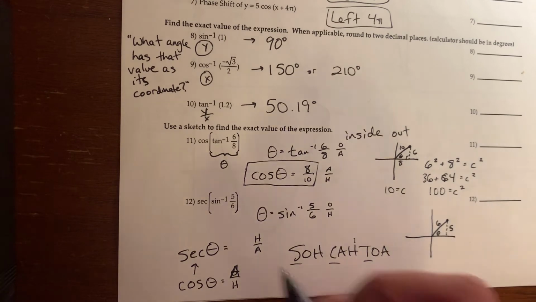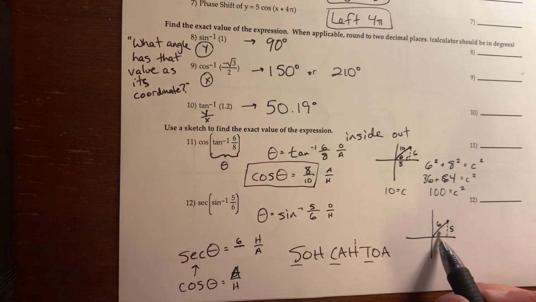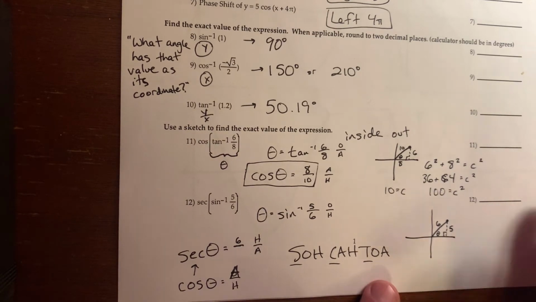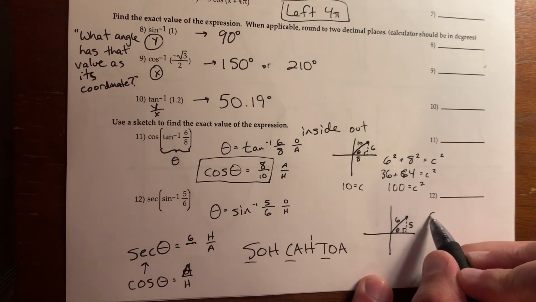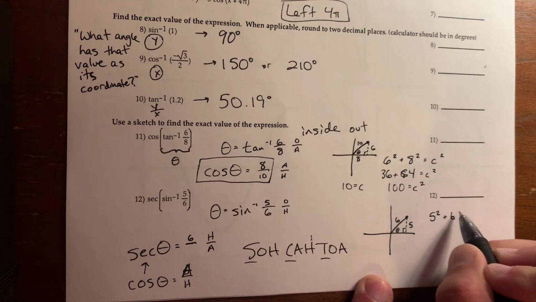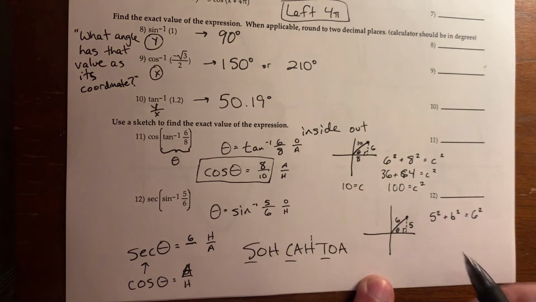So I know my hypotenuse is 6, so I have half of what I need, but I don't have this adjacent side, right? This other side. That's not my opposite side or my hypotenuse. So again, I do need to do the Pythagorean theorem to figure that out, right? So that would be 5 squared plus b squared equals 6 squared, 6 being my hypotenuse on the other side.